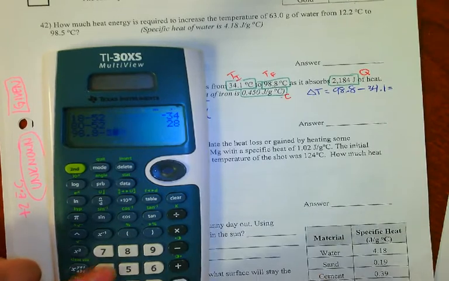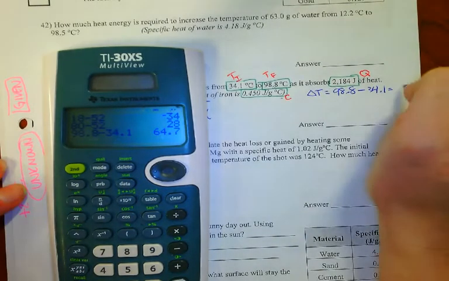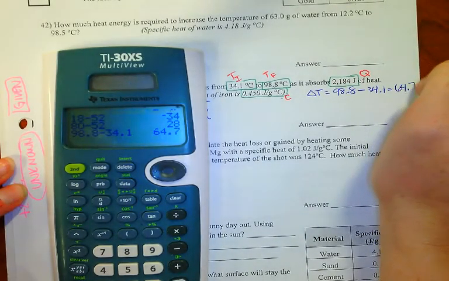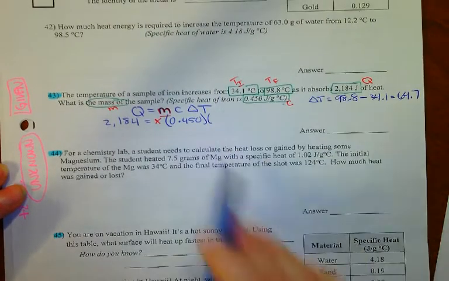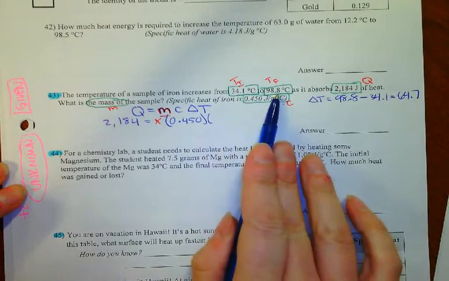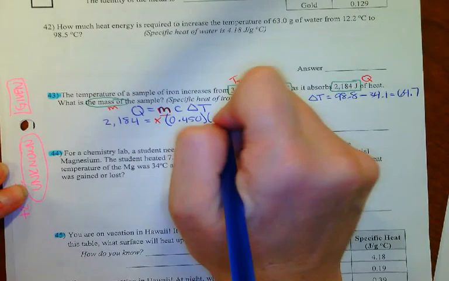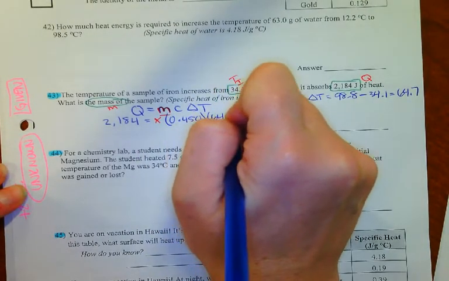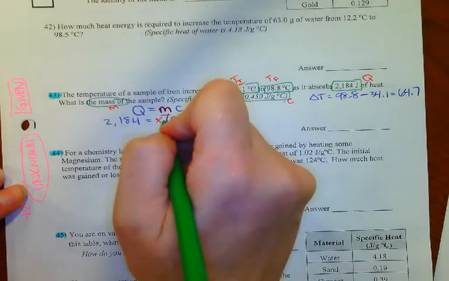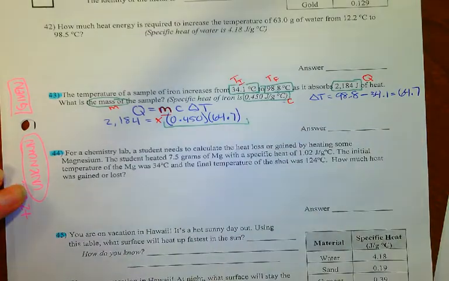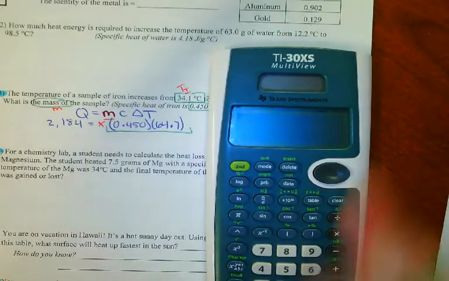98.8 minus 34.1 is 64.7. And I got a positive 64.7, which it should be, because my change in temperature is increasing, so it's positive. Okay, the algebra for this now is to combine like terms. So I want to do that math, I want to multiply those.